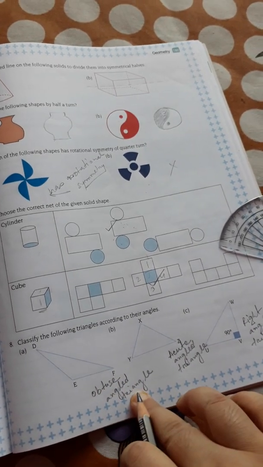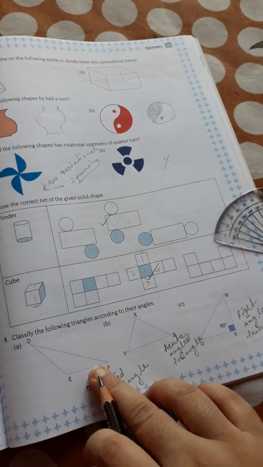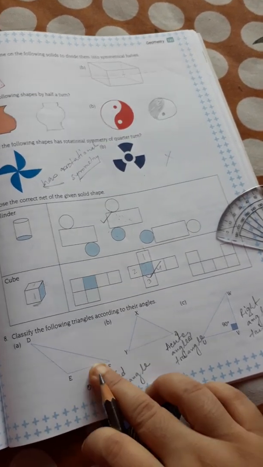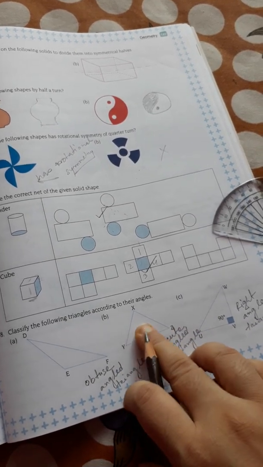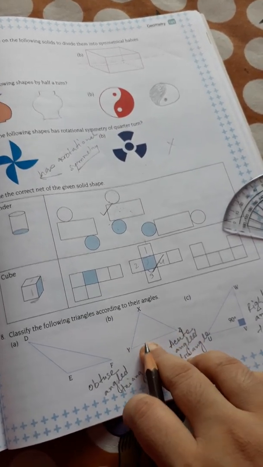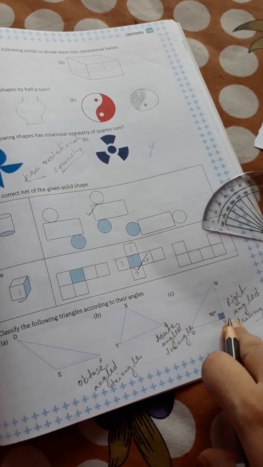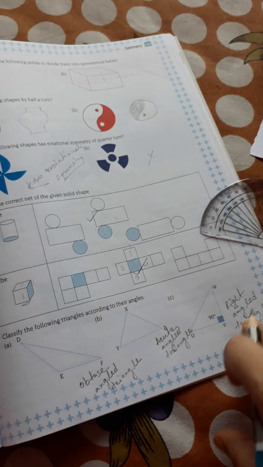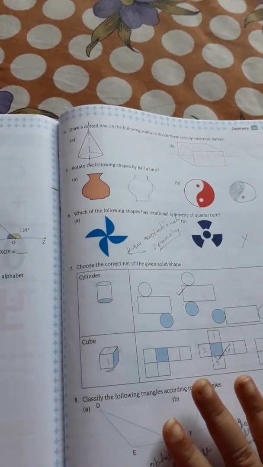This is the obtuse angle triangle because it measures more than 90 degrees but less than 180 degrees. In this one, all angles are below 90 degrees, so that's why it is an acute angle triangle. And in this one, one angle is 90 degrees, that's why it is a right angle triangle. So this way you solve these questions and answers.